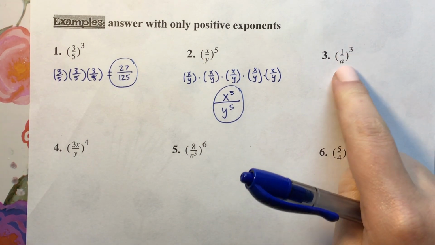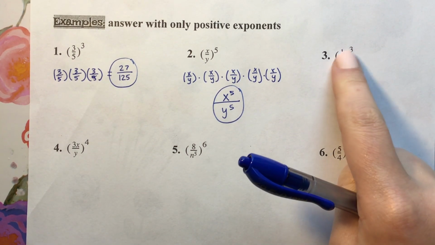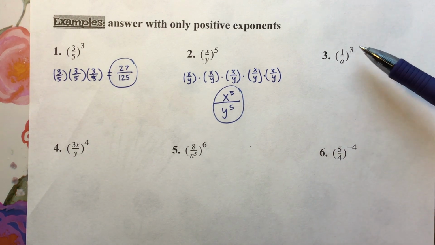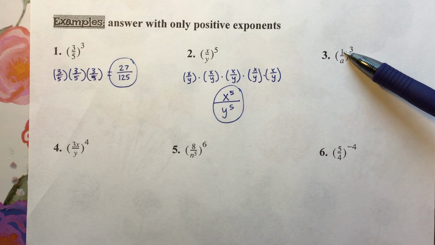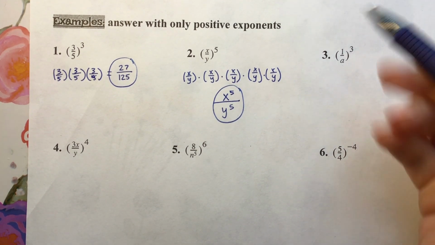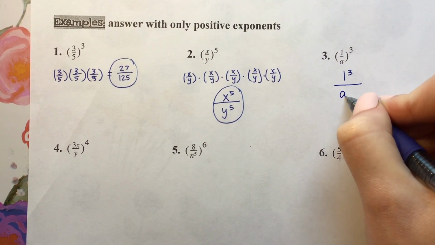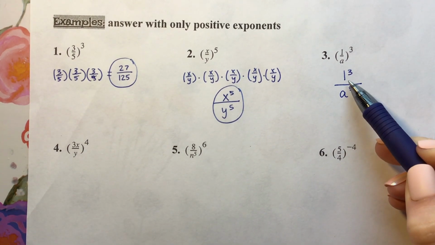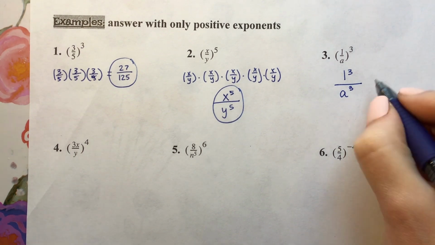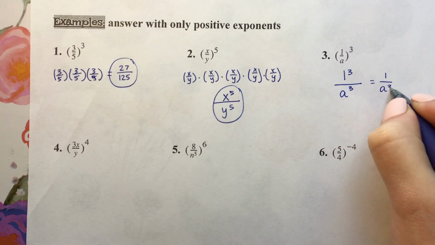Here, I have 1 over a to the third. Now, if I'm using my properties, I'm going to take this 3 and raise 1 to the third and raise a to the third. So this is 1 to the third over a to the third. But 1 to the third is just 1, because that's 1 times 1 times 1. So this is going to be 1 over a to the third.